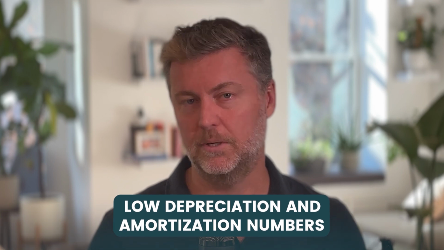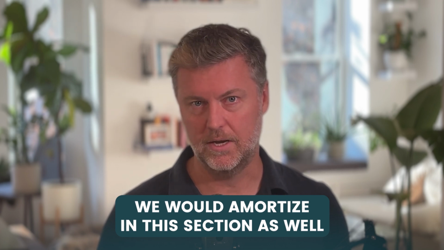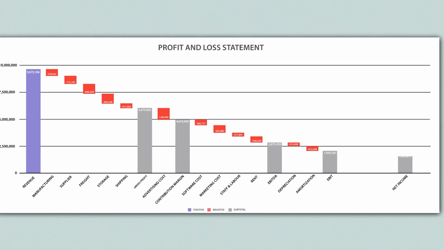So I'm used to seeing very, very low depreciation and amortization numbers for e-com and CPG businesses. That's not always the case. Your business might have some plant and equipment, in which case this is where we would need to depreciate it. The other thing that we sometimes see here is the amortization on things like patents and IP. So if you have any intangible assets like that you've developed through R&D, for example, we would amortize them in this section as well. So the final measure that we have on the profit and loss statement is called the net income.